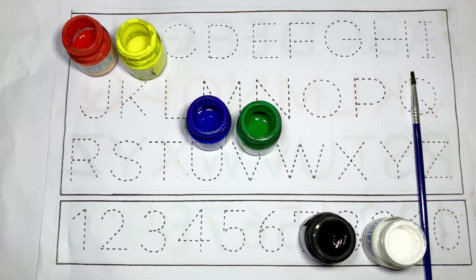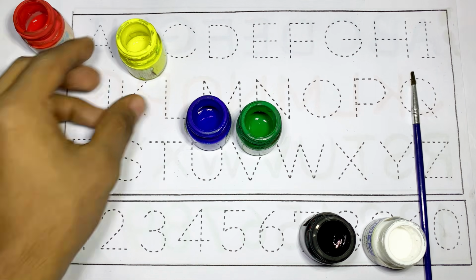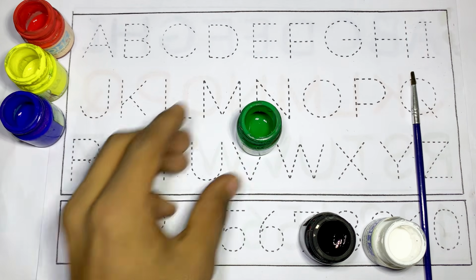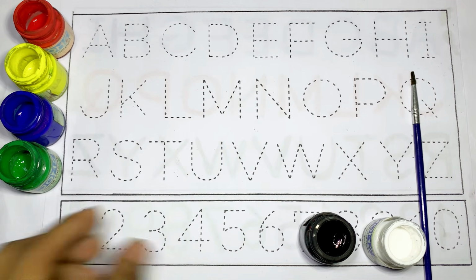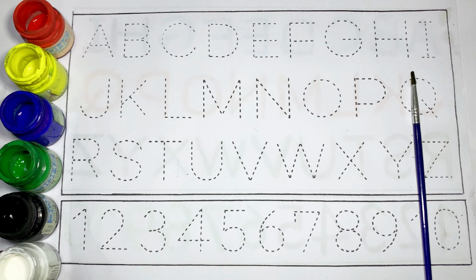Today we learn and draw capital letters, alphabets A to Z and numbers 1 to 10. So kids, let's learn the names of the colors. Red color, yellow color, blue color, green color, black color and white color.